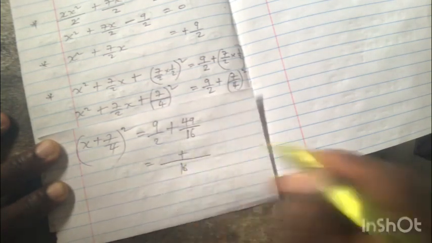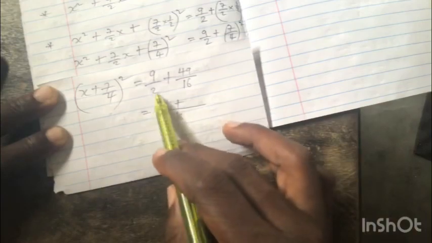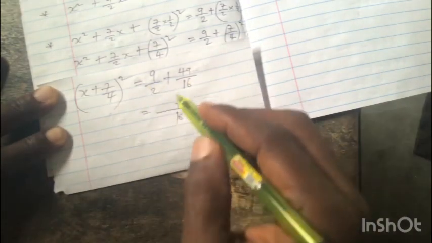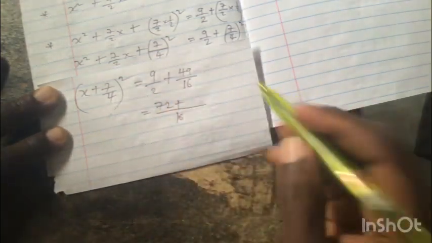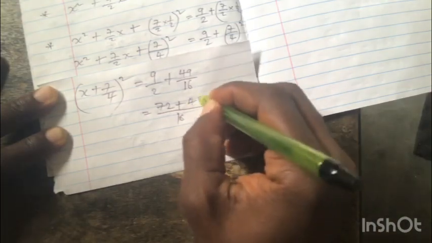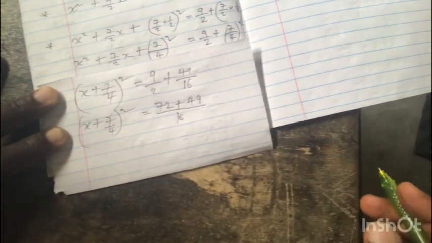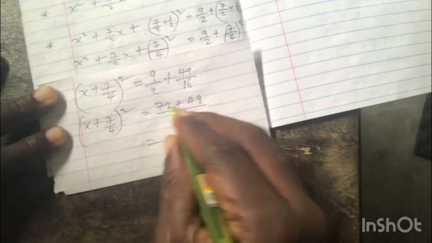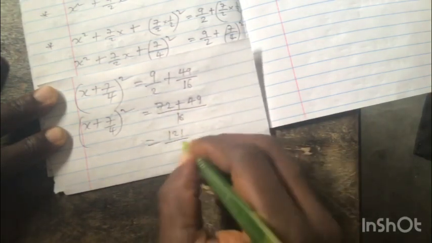16 plus, then 2 in 16, 8 times 9, 72. 16 in 16, 1 times 49, 49. Okay, this side remains the same. Okay, let's add the numerator. Then you have 72 plus 49, 121 over 16. Then this other side remains the same.